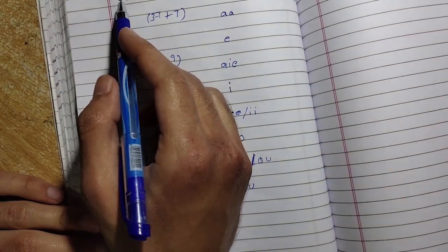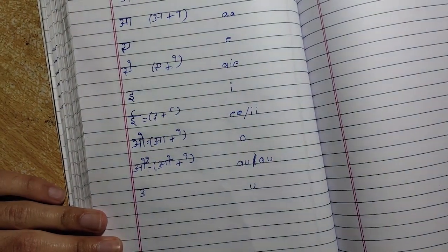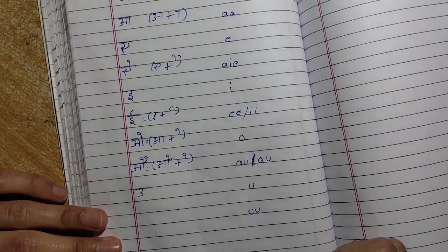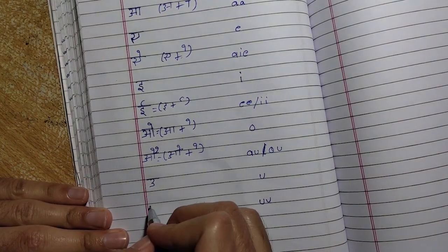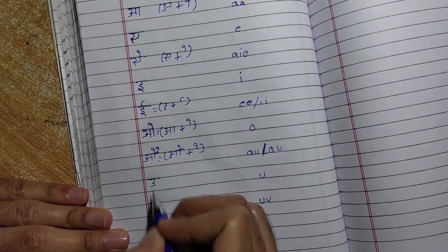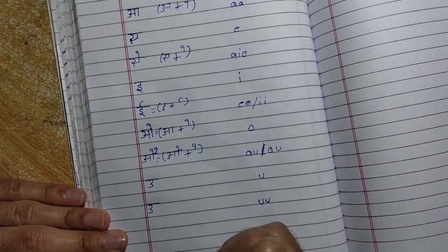So if we remove these particular lines from it, it becomes oo. But there is also oo. And the way to draw oo is, again, a roof and a 3. And you know how we gave a curve to E?